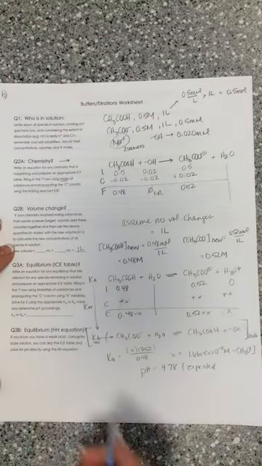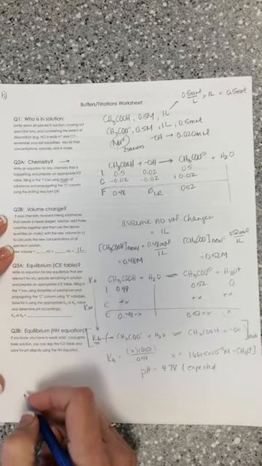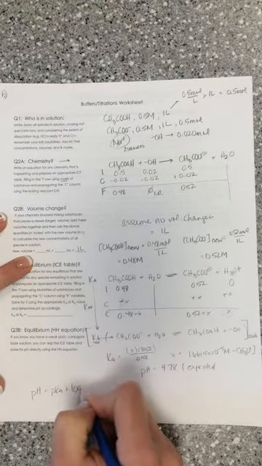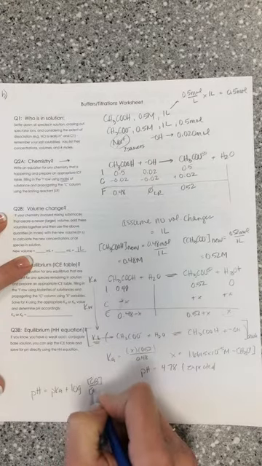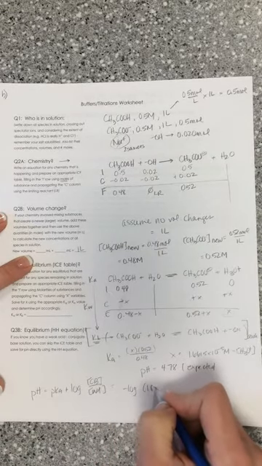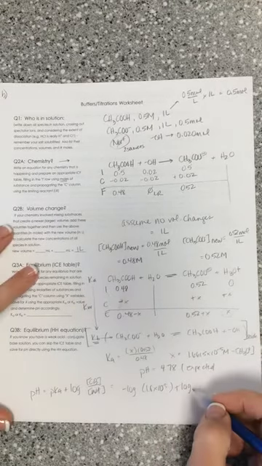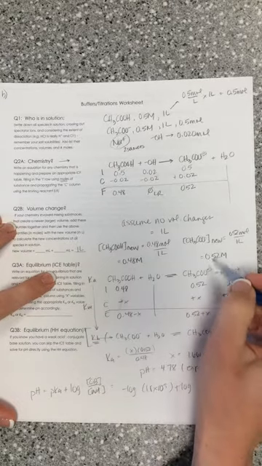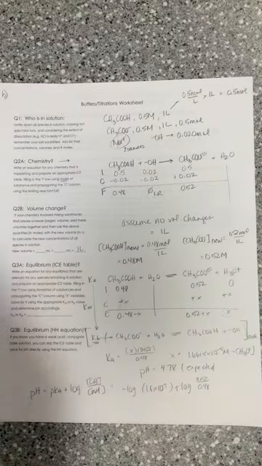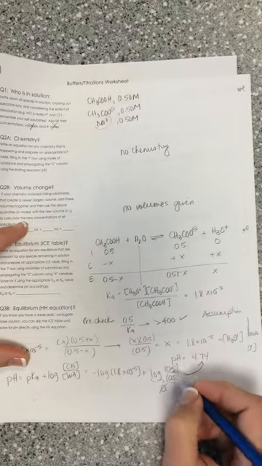So what I'm going to do now is show you how, when you have a weak acid and its conjugate base, you can use the Henderson-Hasselbalch equation. So Henderson-Hasselbalch again says pH equals pKa plus the log of the conjugate base over that of the weak acid. So again, negative log of 1.8 times 10 to the minus 5th plus the log, and in this case the conjugate base is going to be 0.52 over 0.48. Remember, when we had this in part A, the log of 1 is 0.